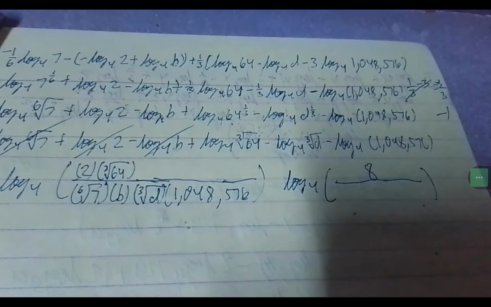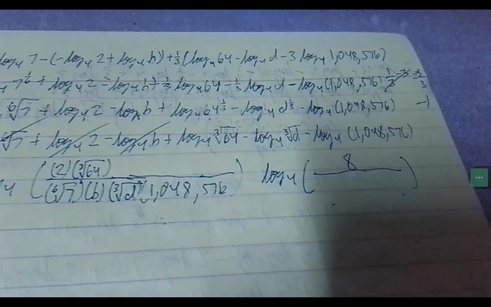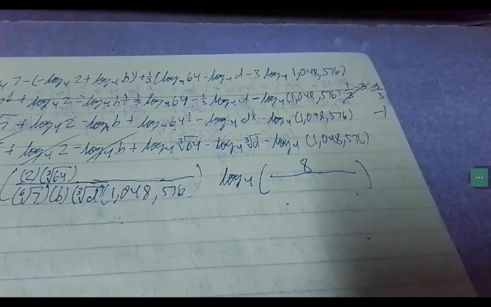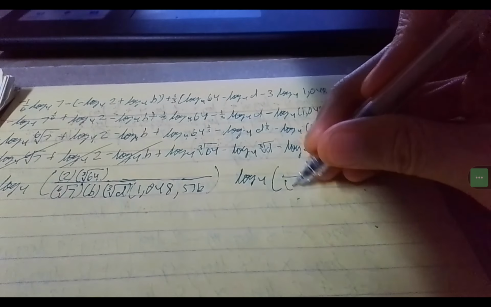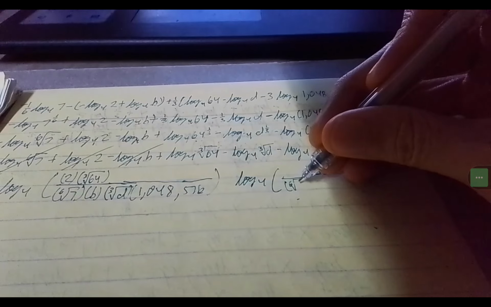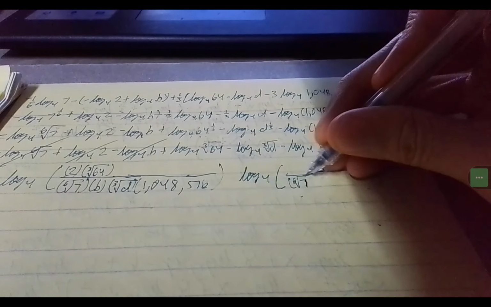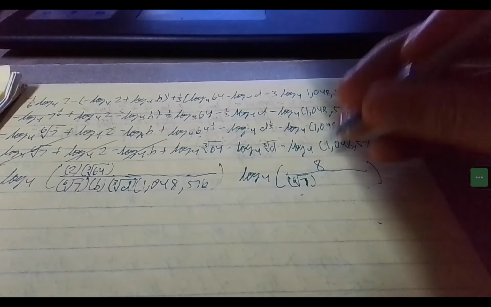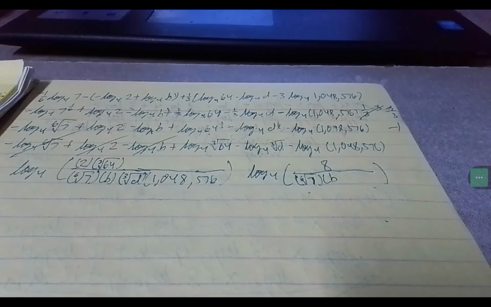How can we simplify that? So, therefore, the log base 4 of 2, remember the cube root of 64 is, ano yun? 4. And 2 times 4 is 8. So, therefore, we can rewrite that as log base 4 of the entire quantity, copy everything in the bottom. We have 8 here, nasa taas. Kasi remember, cube root of 64 is 4, and 2 times 4 is 8. So, copy everything.